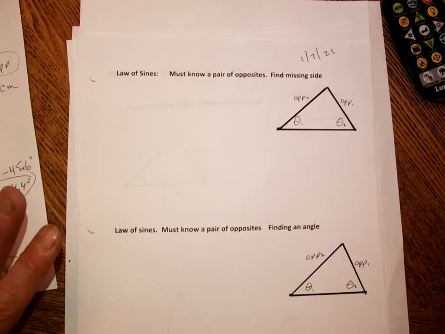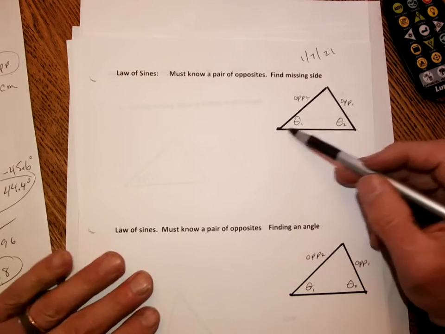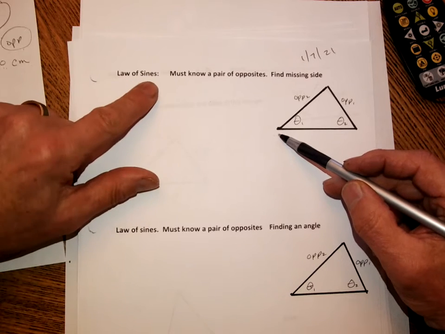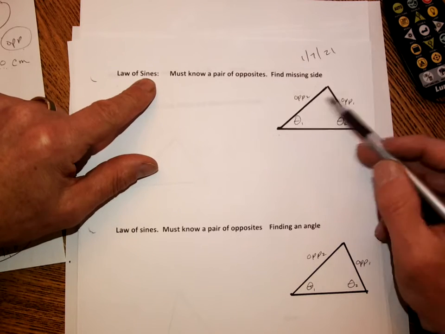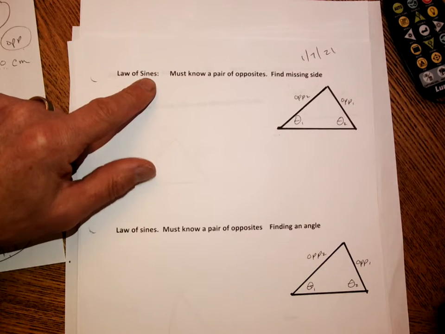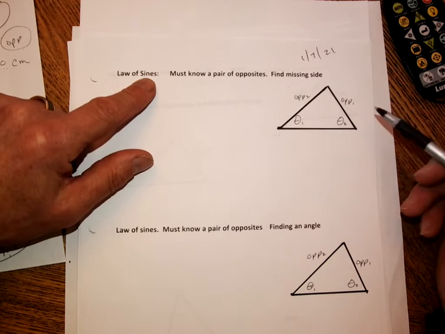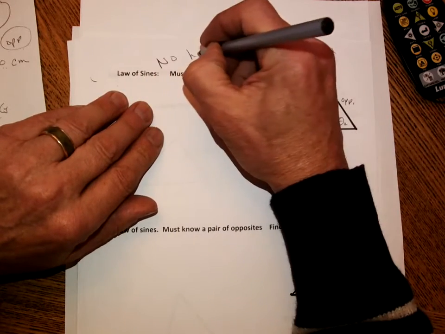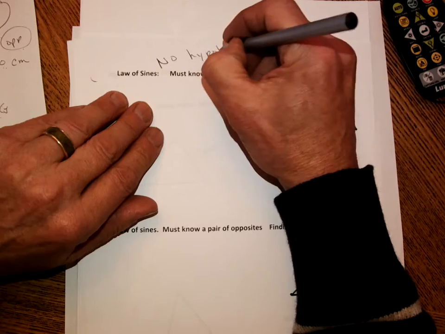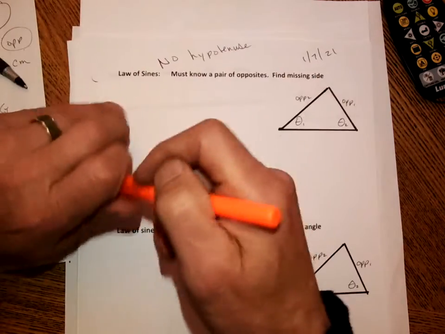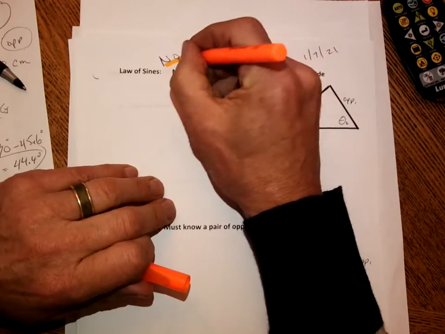Anyway, what you need to know is if it's not a right triangle, we have a formula that can solve triangles that are not right triangles. It's kind of cool, called the law of sines. It's actually really easy. But the biggest thing is this: there is no hypotenuse, because it's not a right triangle.